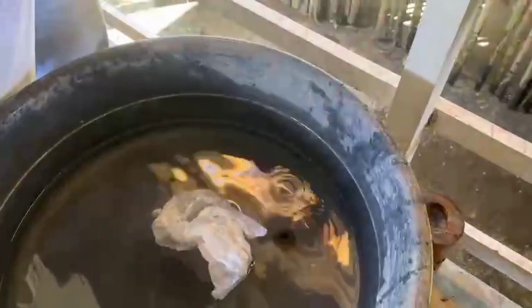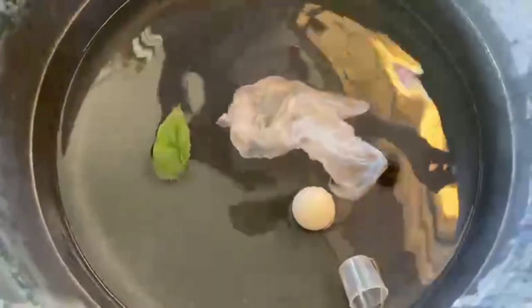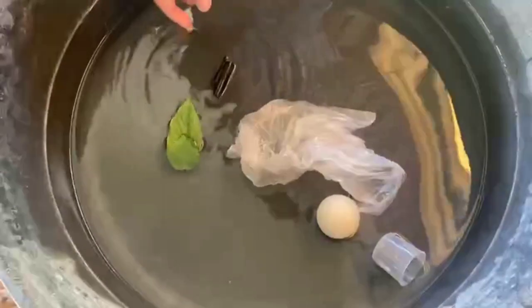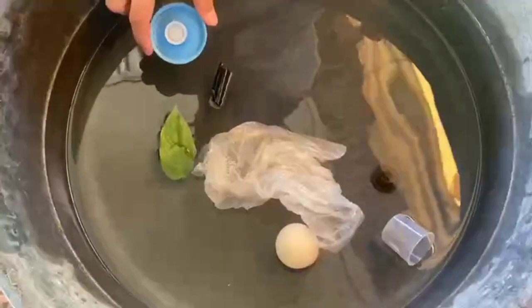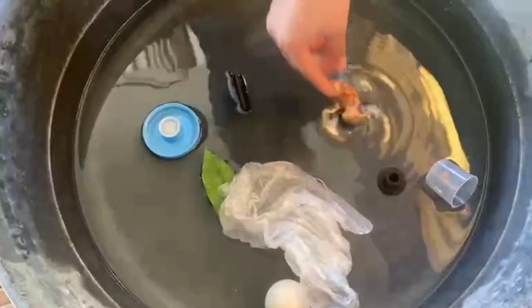First up, let's explore buoyancy. Buoyancy is the force that allows objects to float. It's why some things sink and others don't. For this experiment, you'll need a container of water and anything that you have at home, anything that will sink or float. First, let's drop the plastic into the water.